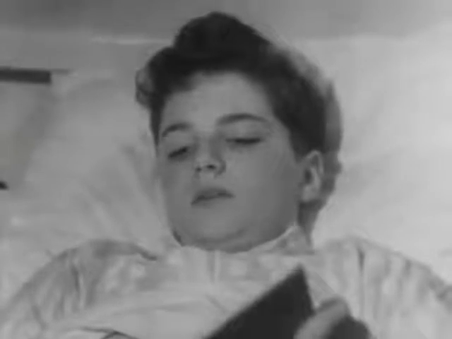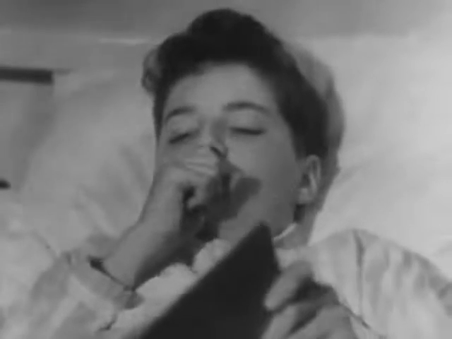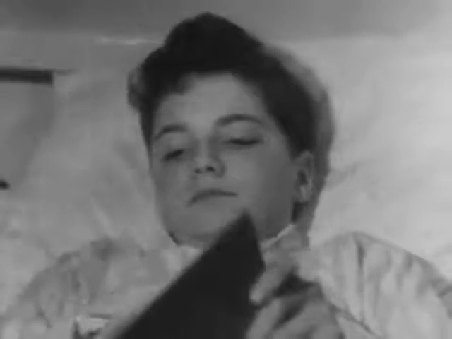Use tissues instead of handkerchiefs. That way you'll dispose of the germs much better than when you blow them into a handkerchief. However, should you not feel better in a couple of days, or if you keep on having a fever, you should ask your parents to call a doctor.